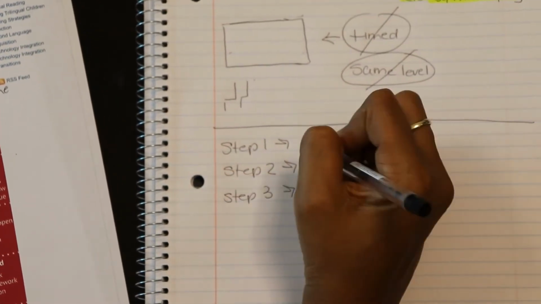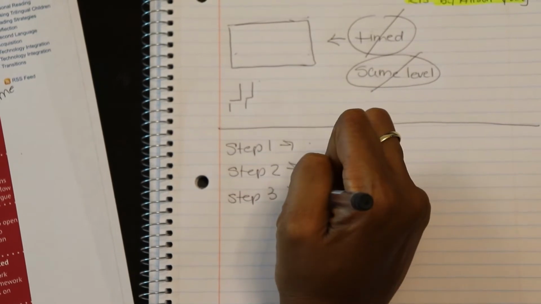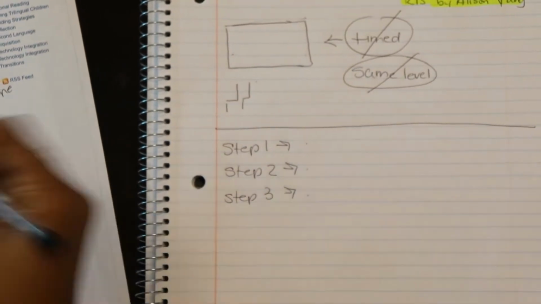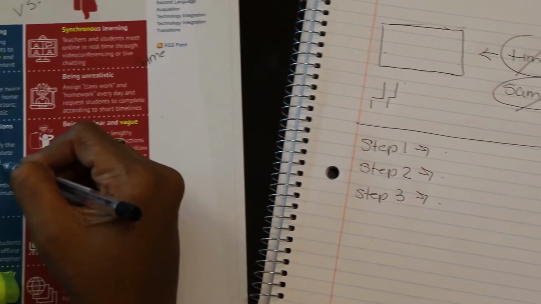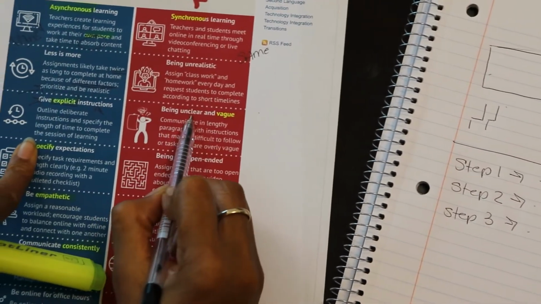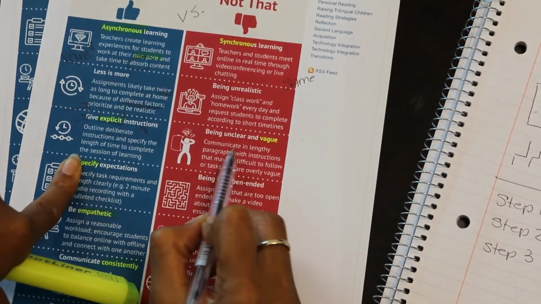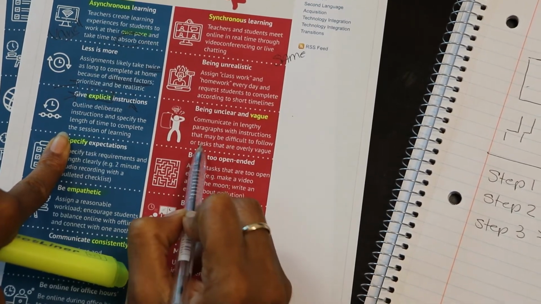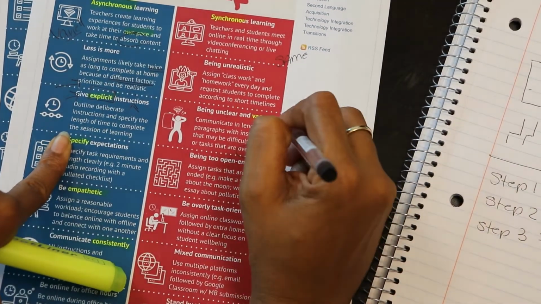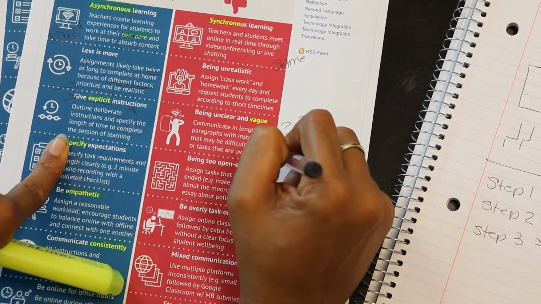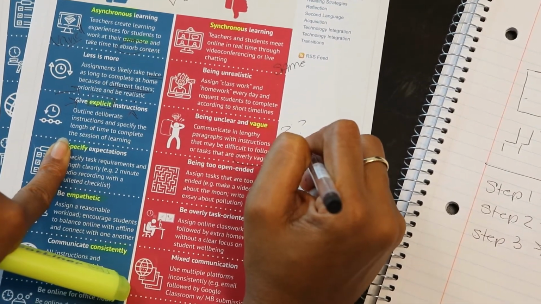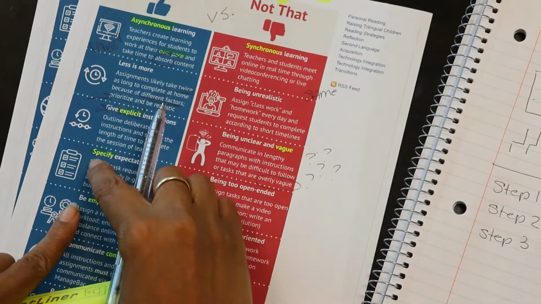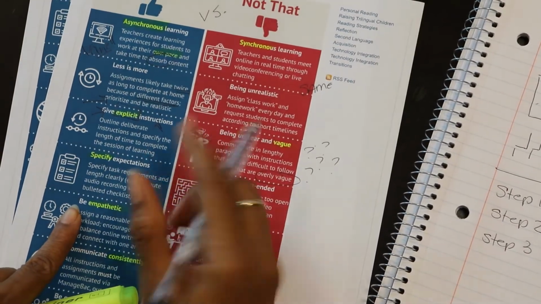We want to give an idea of every single expectation so our students are able to get it correctly. If we are unclear and vague, we communicate in lengthy paragraphs with instructions that may be difficult to follow, or tasks that are overly vague, which causes confusion.